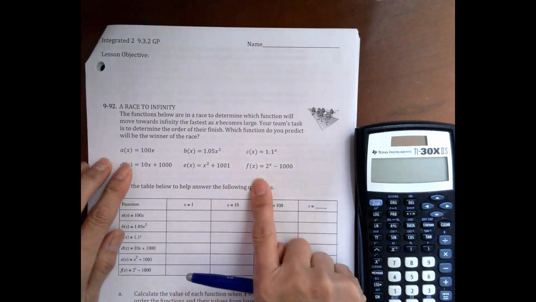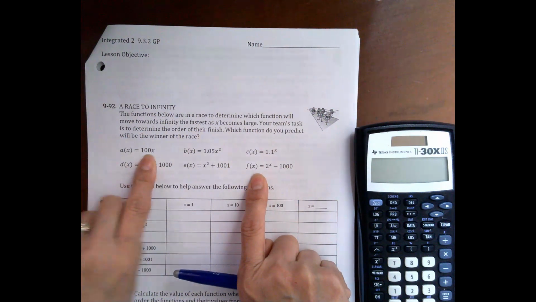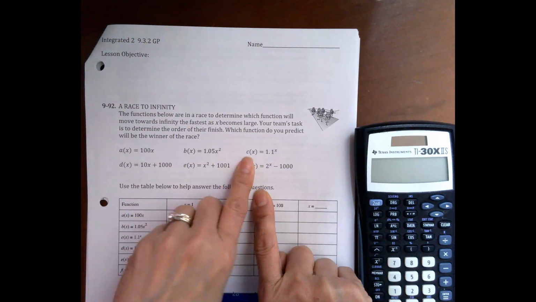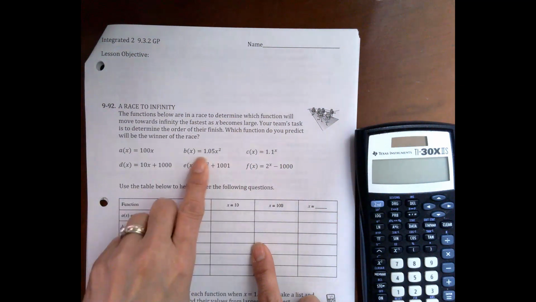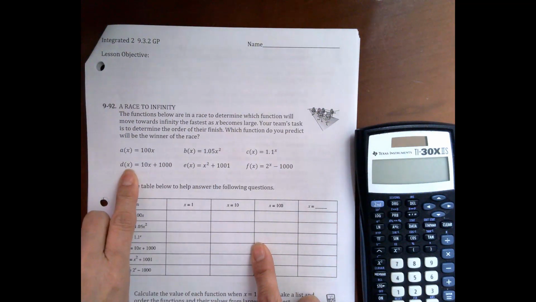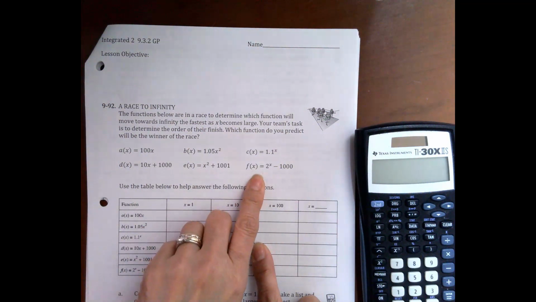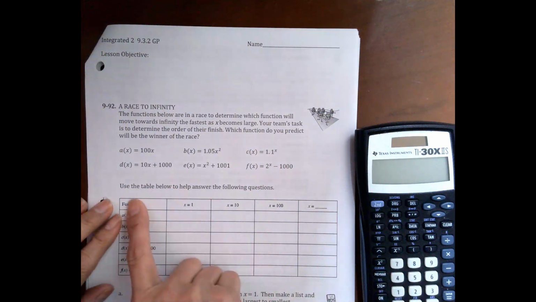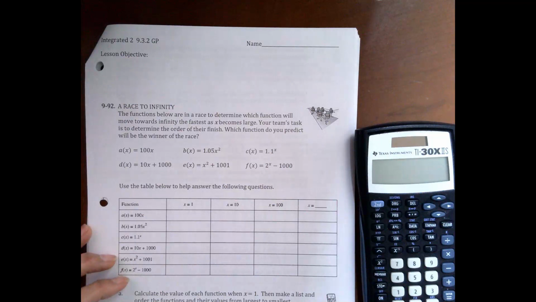In our examples here, we have 6 functions. We have a of x, which is a linear function. B of x is 1.05x squared. C of x is equal to 1.1 raised to x. This is an exponential. This is a quadratic function. D of x is a linear function. E of x is another quadratic function. And f of x is another exponential function. So we are going to use this table below to help answer the following questions.